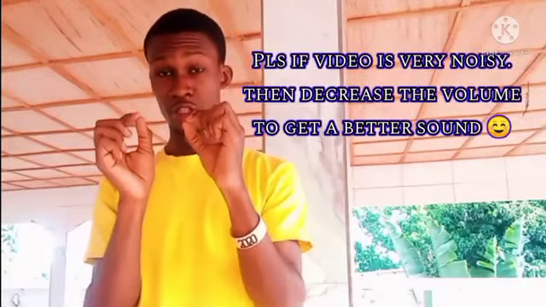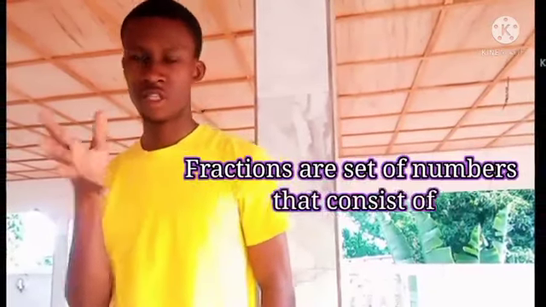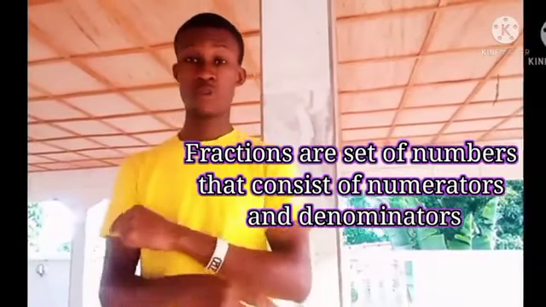Now, first of all, before I begin teaching you the trick on how to solve addition and subtraction of fractions quickly, there is one thing you need to know about fractions. Fractions are sets of numbers that consist of denominators and numerators. Now, let's move on to the trick.